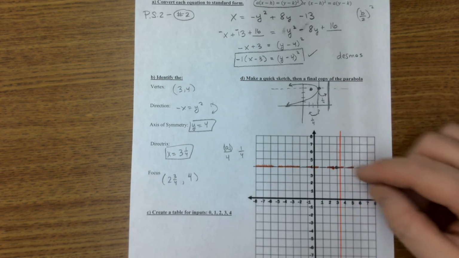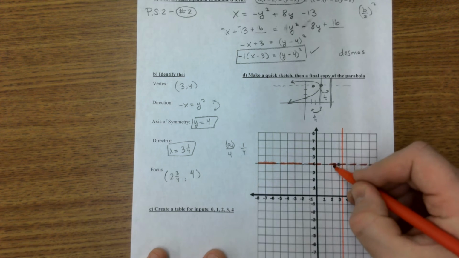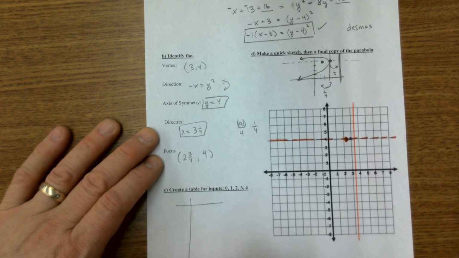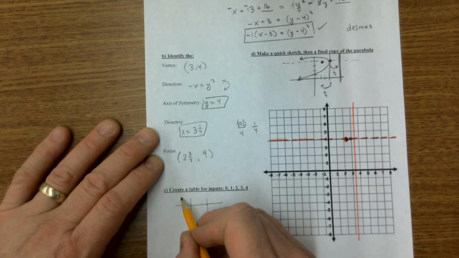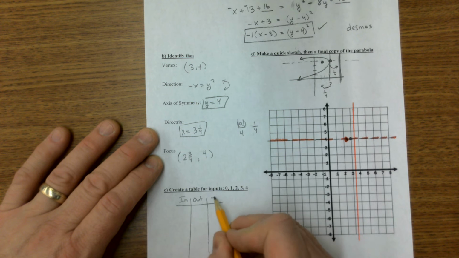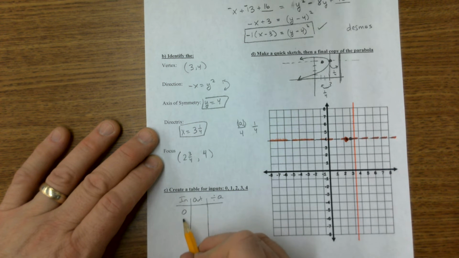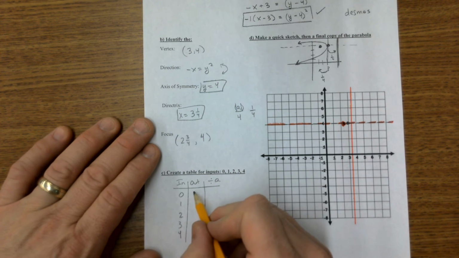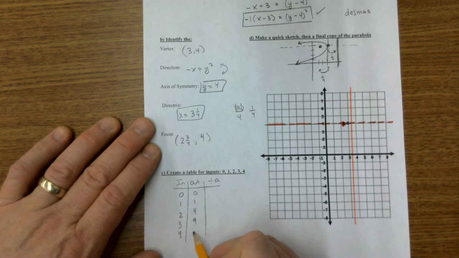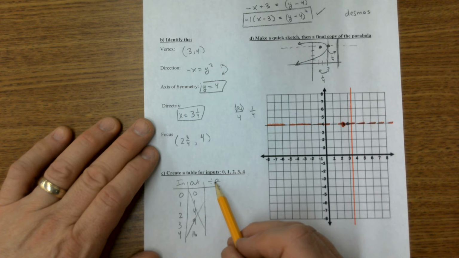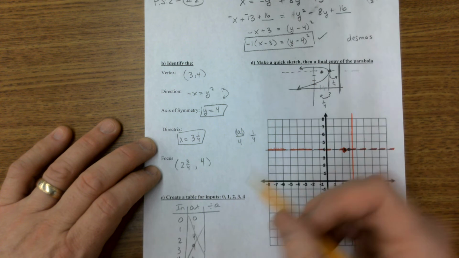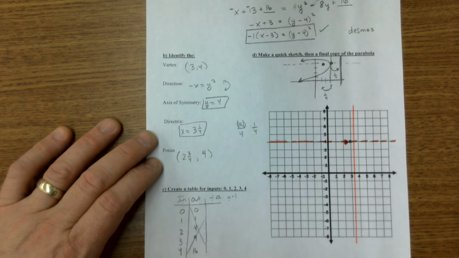It's going away from the directrix towards the focus. It's going out this way, but let's try and be a little bit more precise than that. Again, inputs and outputs. Inputs, outputs, and we're going to divide it by the a value. So the inputs are always 0, 1, 2, 3, 4. That's how many points we decided to do. The outputs on a normal one would be this. However, that's not happening. We're being divided by the a value. And here our a value is -1. So we're being divided by -1.